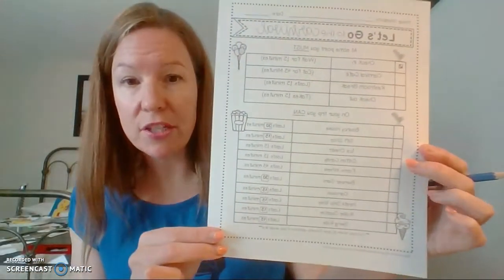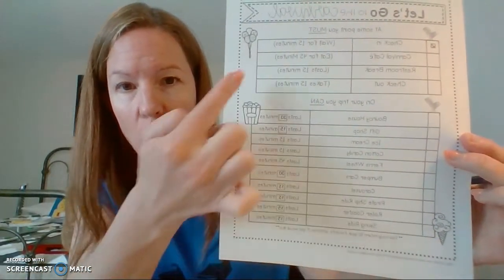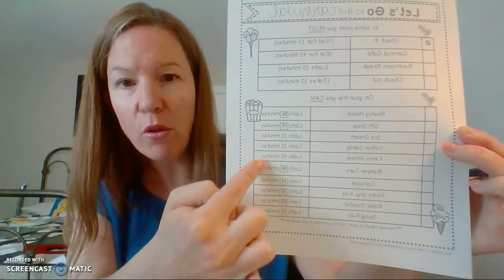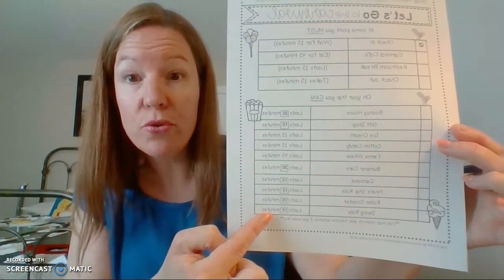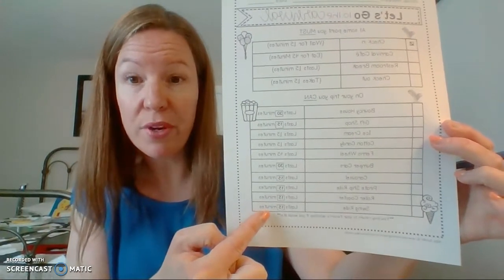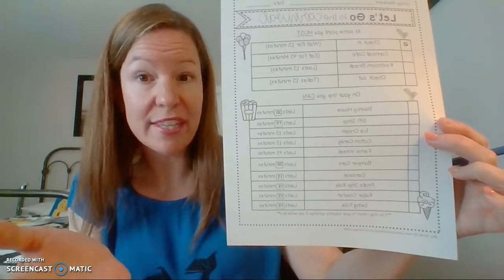And the bouncy house was 30 minutes. You get 30 minutes to play on the bouncy house. Now, if you forget those times, keep the PowerPoint up in front of you, but you can also print out this sheet that has all of the times of how long you get to ride or do that activity. So you can print this out as well and have it beside your schedule, or just look at the PowerPoint, which is right on your computer.